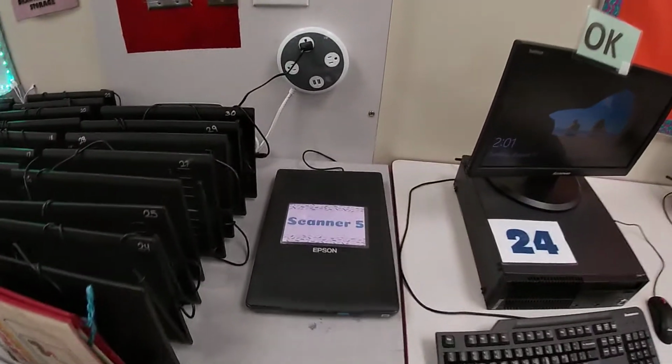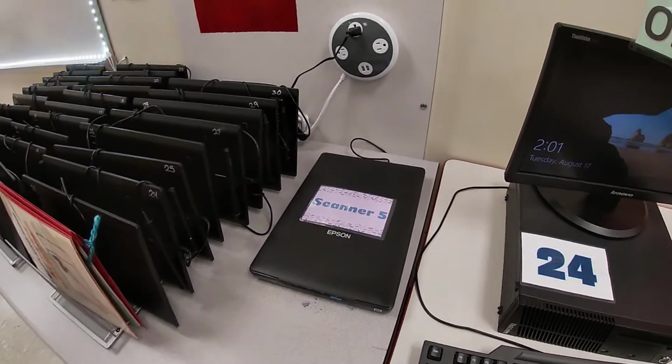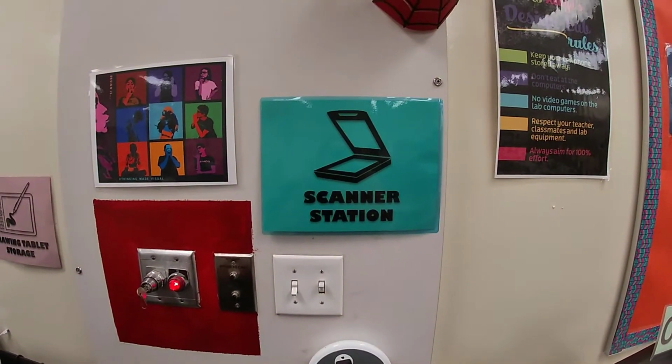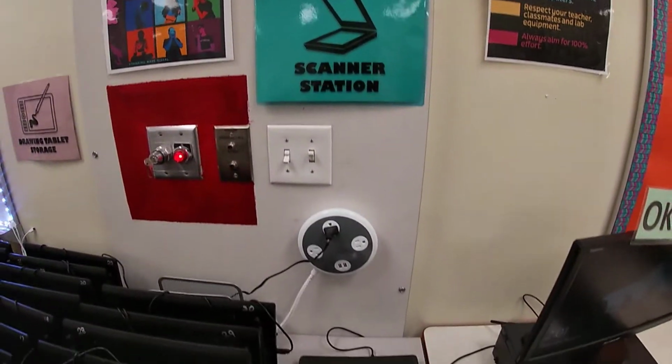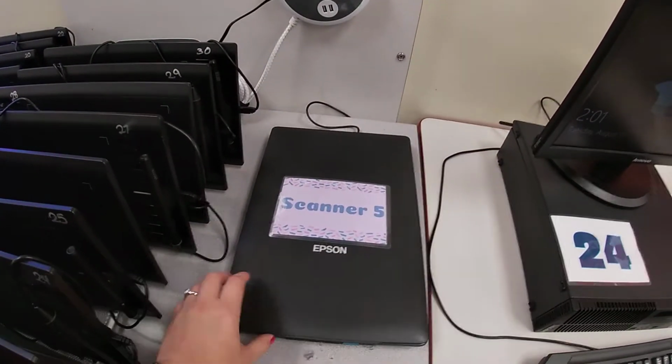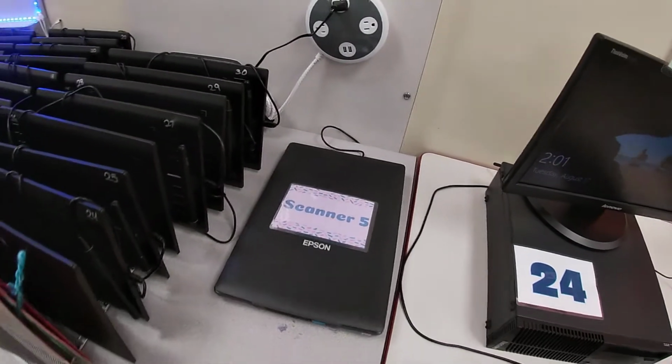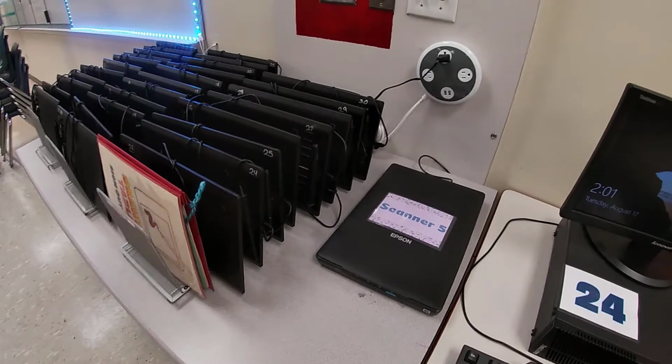Right over here, we have one of our 5 scanners, and you can find them by looking for the green signs that say Scanner Station. And this is basically where you can come and scan different images and objects that you would like to use on your projects. For example, when we're starting our scanography unit on Photoshop.